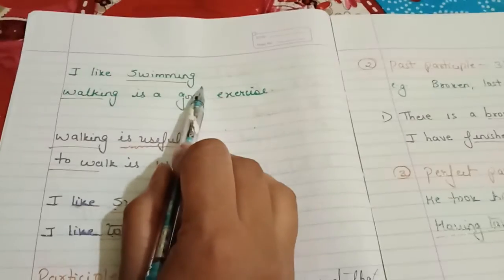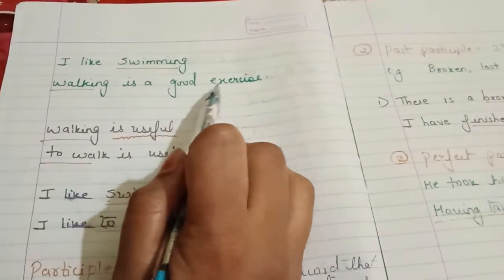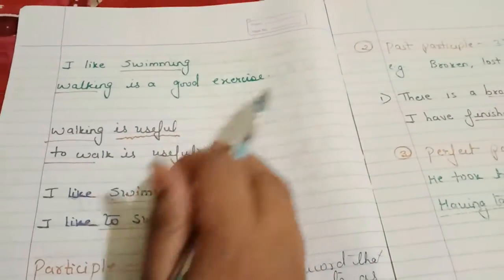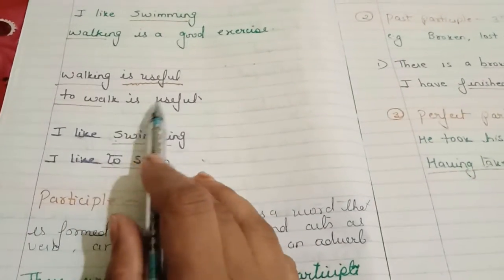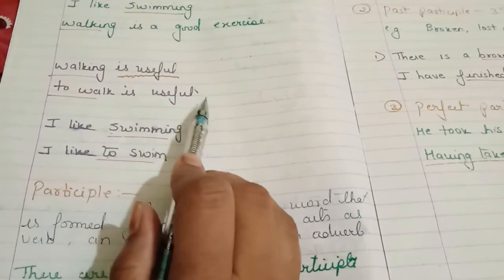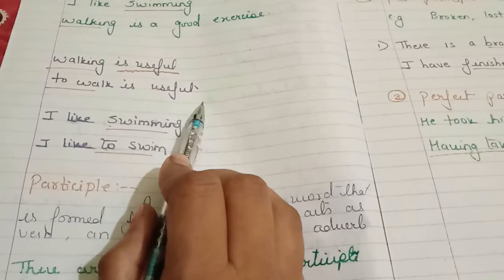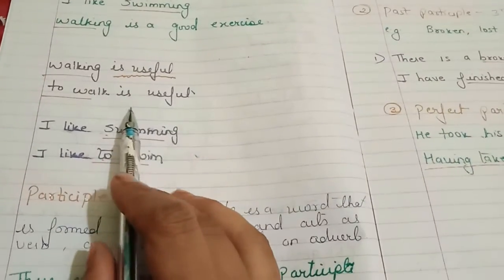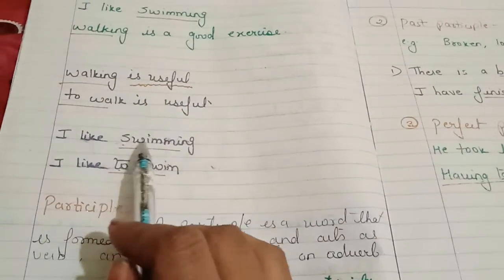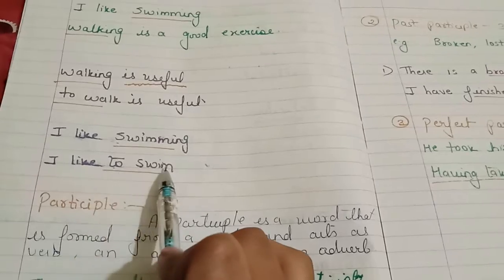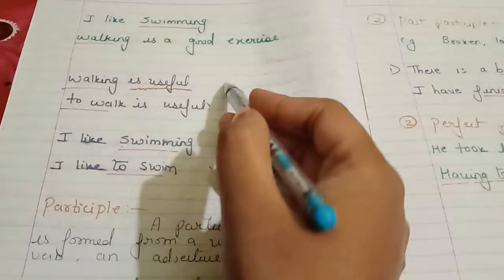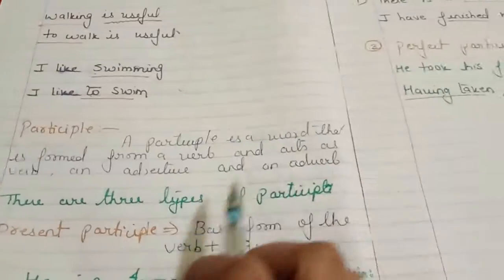I like swimming. Walking is a good exercise. Walking is useful. To walk is useful. I like swimming. I like to swim. So these are the examples of gerund and infinitive.